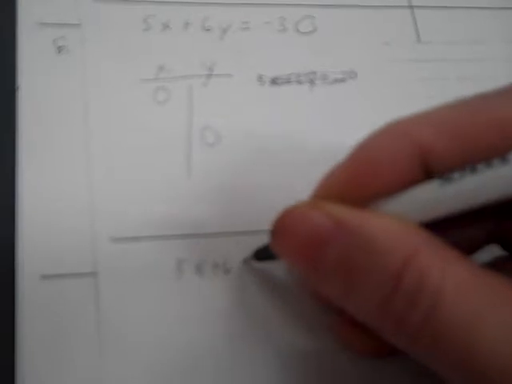5x plus 6y equals negative 30. 0 and 0. So 5x plus 6y equals negative 30. I'll do it like I have been, sorry. 5x plus 6y equals negative 30. And again, 5x plus 6y equals negative 30.